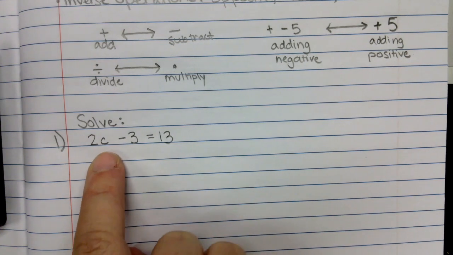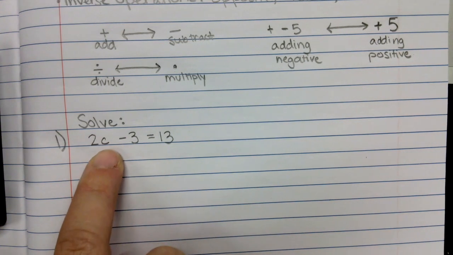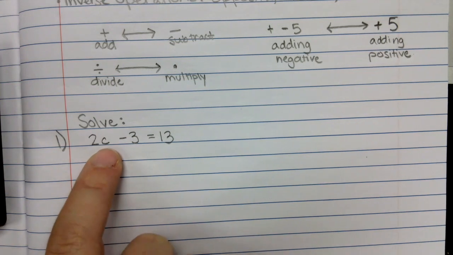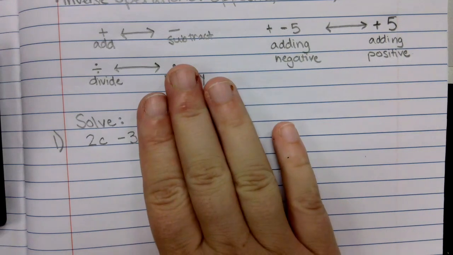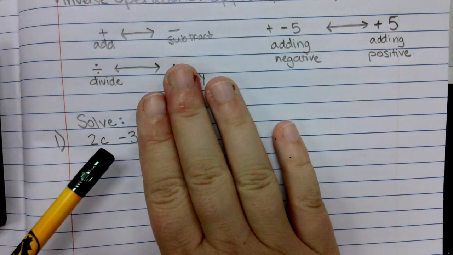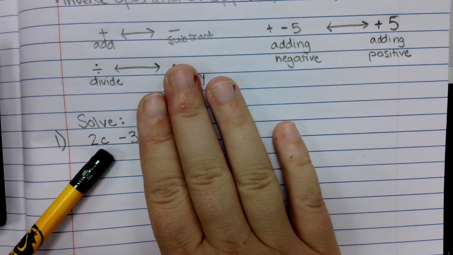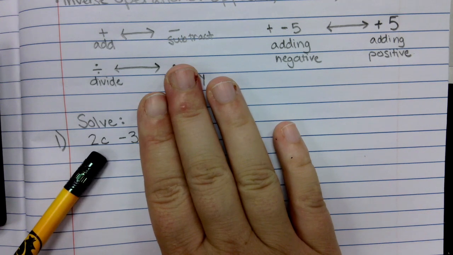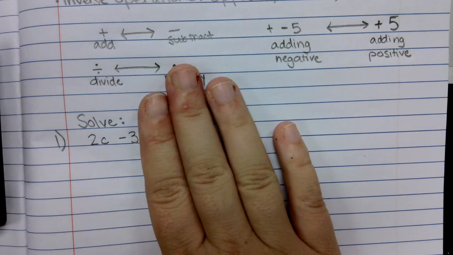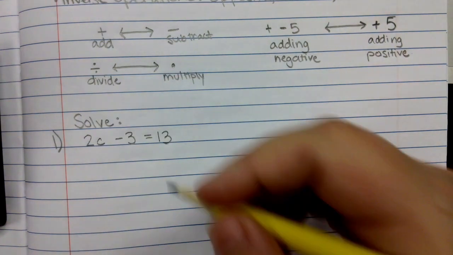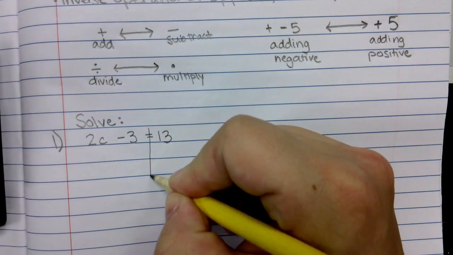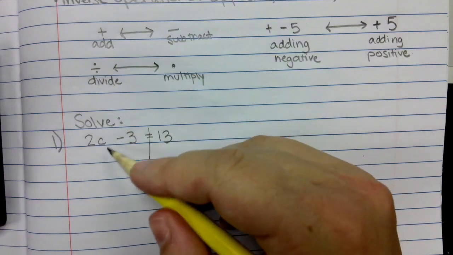So to undo it, I'm going to start with the last thing and work my way backwards. How would I undo a minus 3? Add 3. Because we have an equation, and remember, equality means everyone gets the same thing. No matter what, everyone gets the same thing. If I hand a pencil out to one person, everyone gets a pencil. That's equality. So if I add 3 to this side, I have to add 3 to the other side.